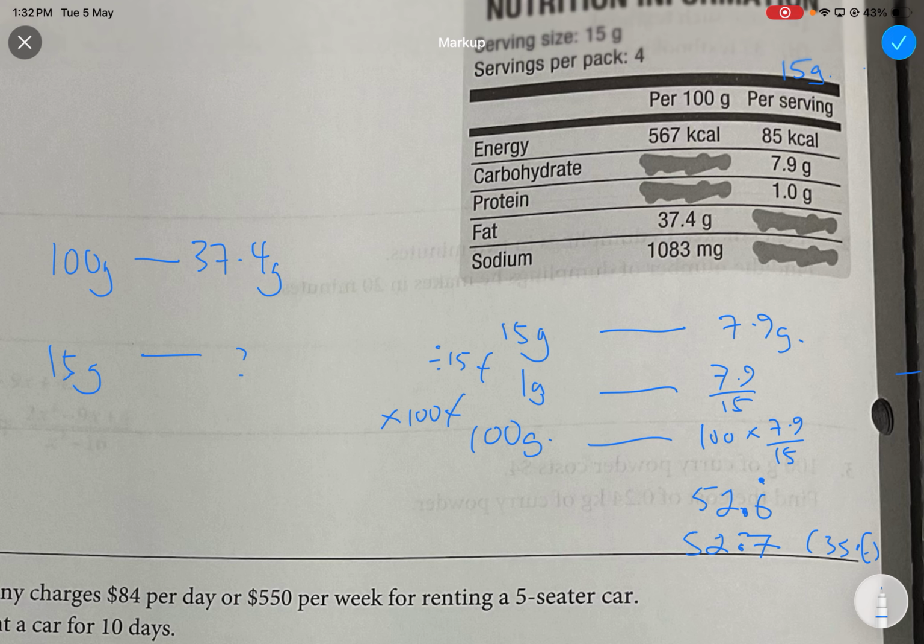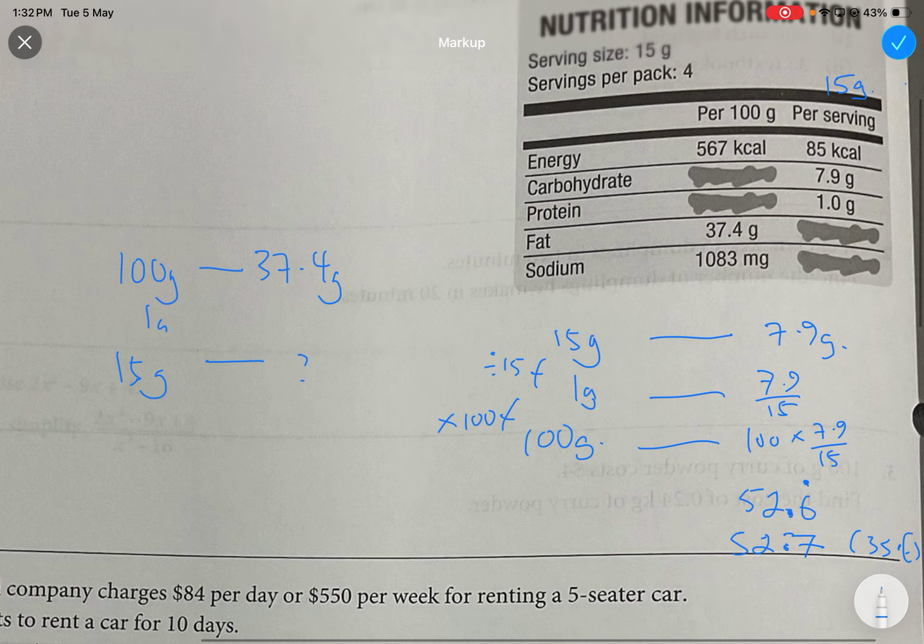Same one. I don't know how to get from 100 to 15. I go to 1 first. Divide by 100 first, so 37.4 over 100. Then I want to go to 15, I multiply 15. Then here I multiply 15 also.